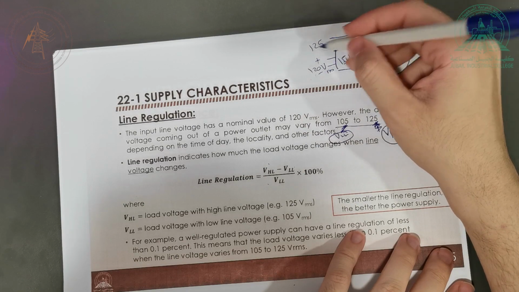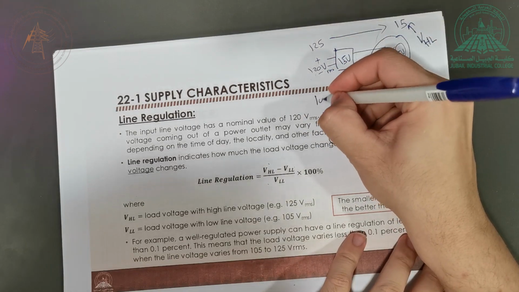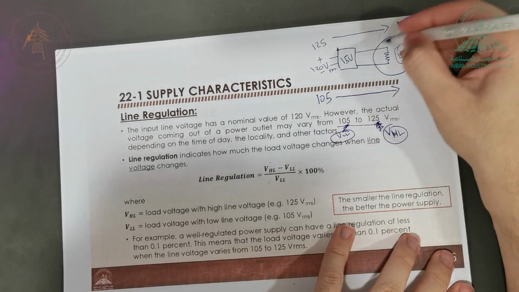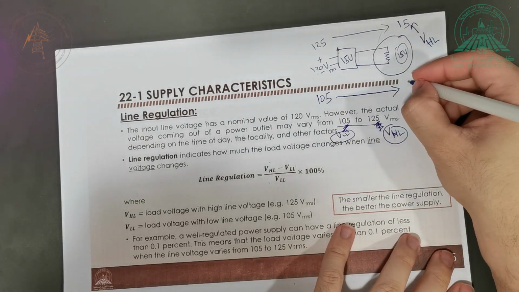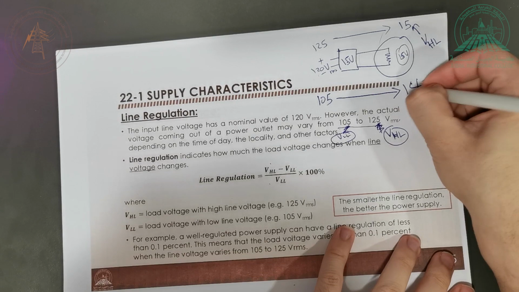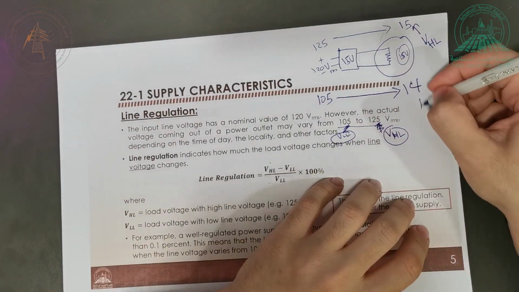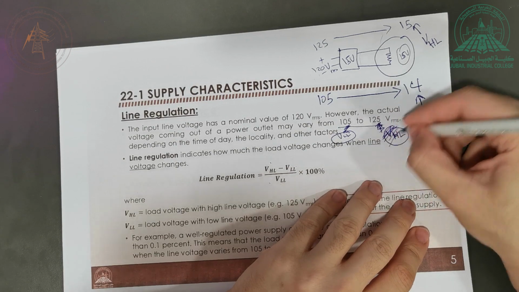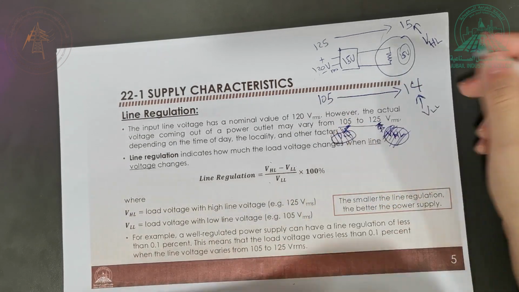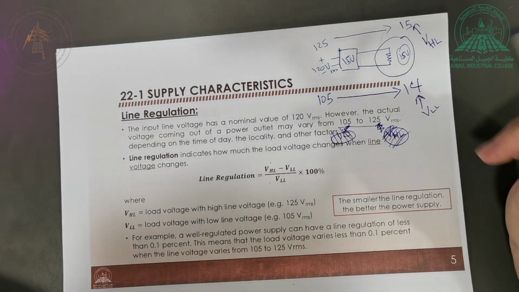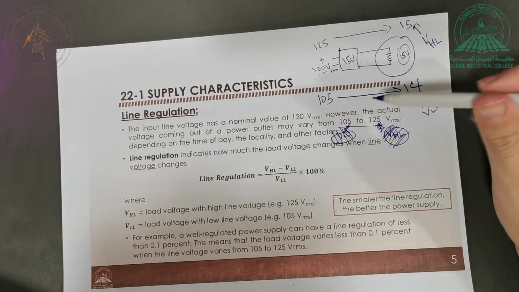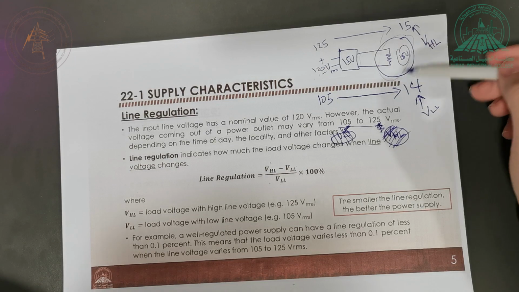When this input source that I have here becomes 105, the measured voltage here is VLL. So it could be, for example, 14. This 14 is my VLL. So I'm sorry for this issue. Be careful, don't make this mistake. This is a very common mistake. So these are not VHL and VLL. VHL and VLL are the values that I measure at the load.